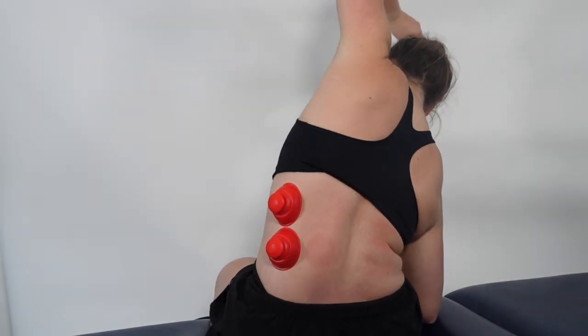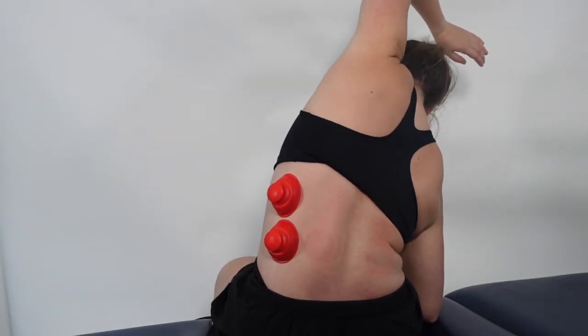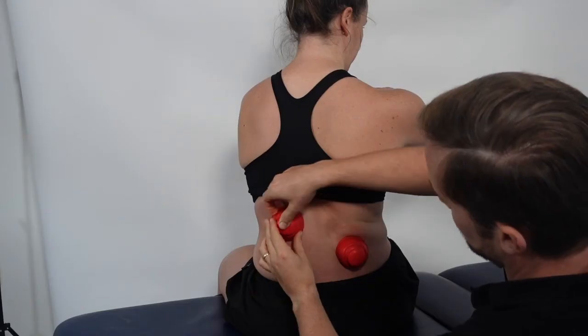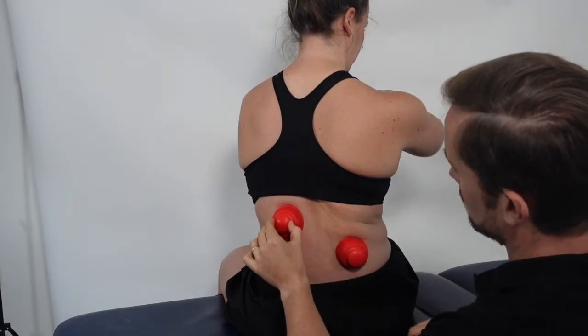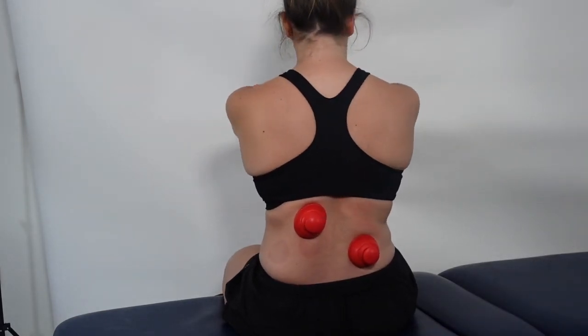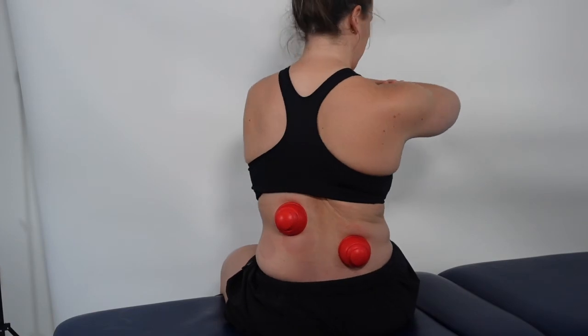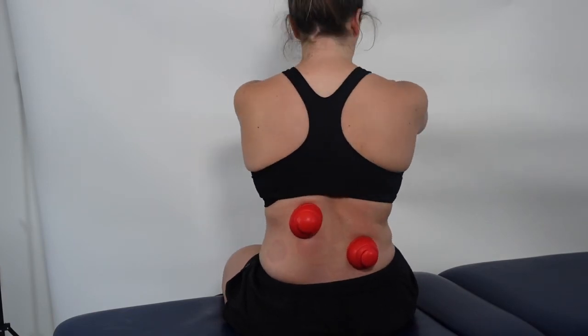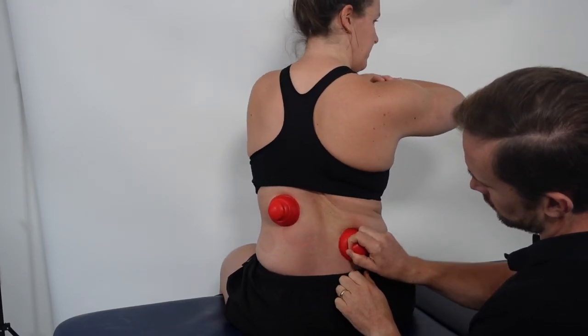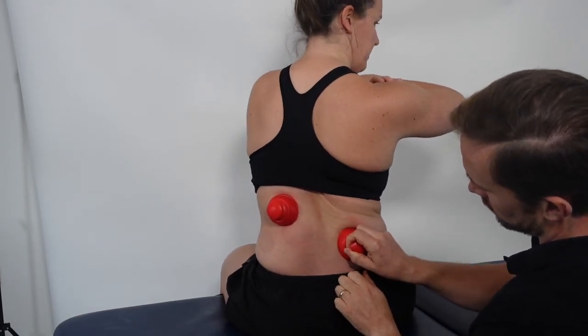This is an example of active cupping for lumbar side flexion. And this is an example of active cupping for spinal rotation. You can also apply some additional shearing to this technique, as shown here.